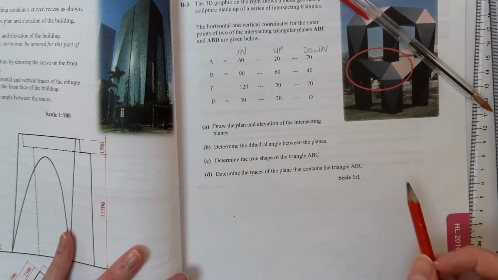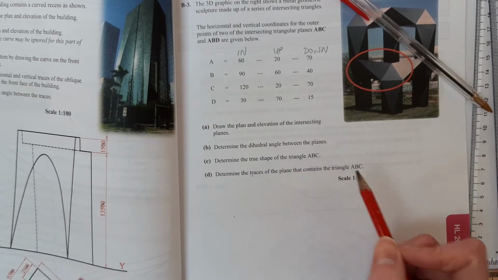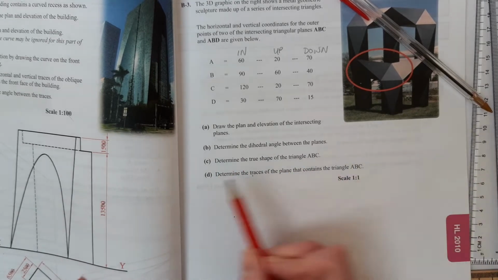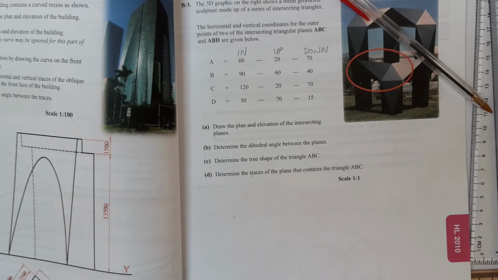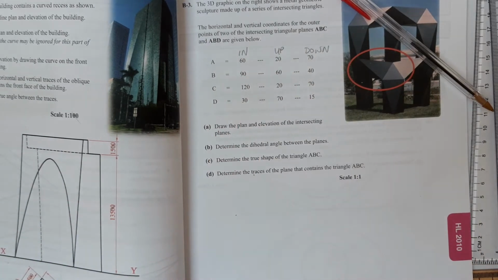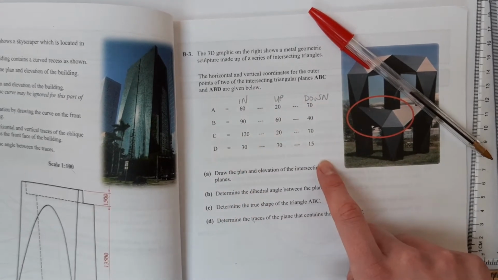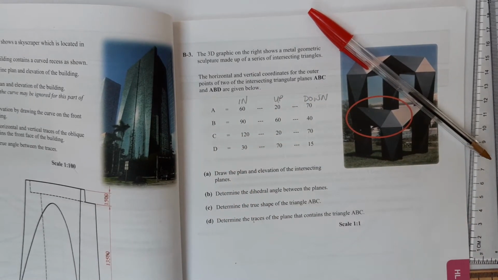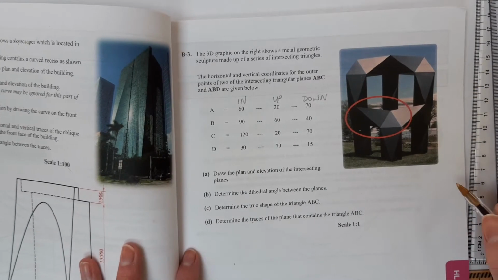We're asked to draw the plan elevation of the intersecting planes. We're then asked to get the dihedral angle between them. We're then asked to get the true shape, and we're then asked to determine the traces that contain that plane. So this is getting your VTH. So that's a standard question. It won't always come up with coordinates, but sometimes it does. Okay, and this is a question where it does happen, and it's just nice to get used to it.